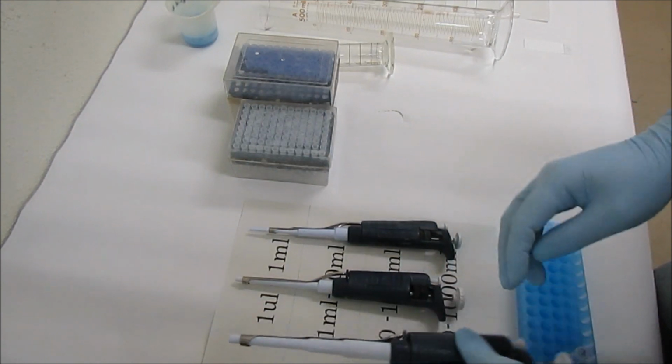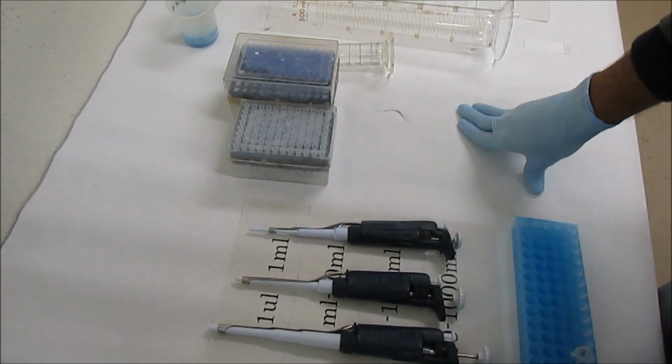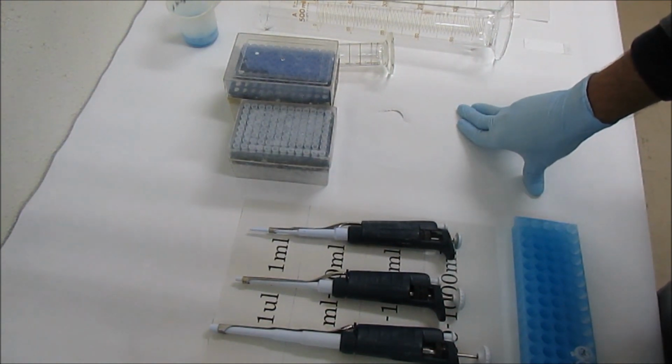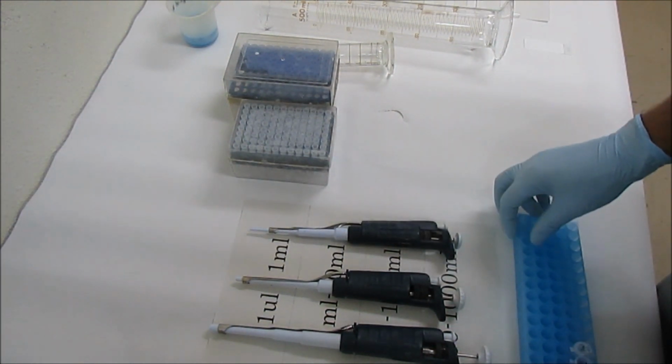Now, how to work with the pipettes. This is very important. Now I'm going to show you how to work with the pipette.